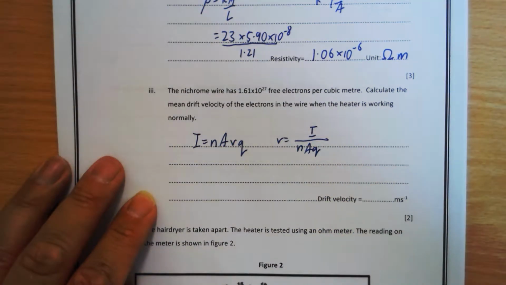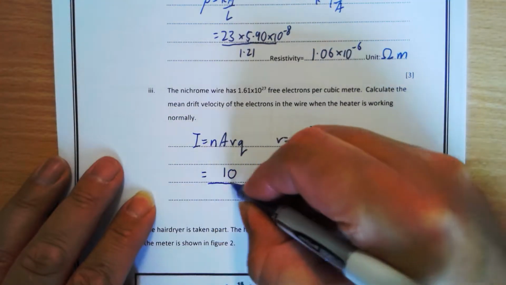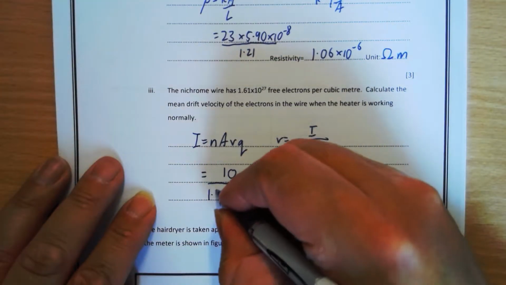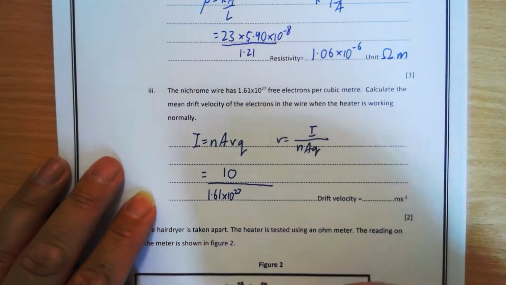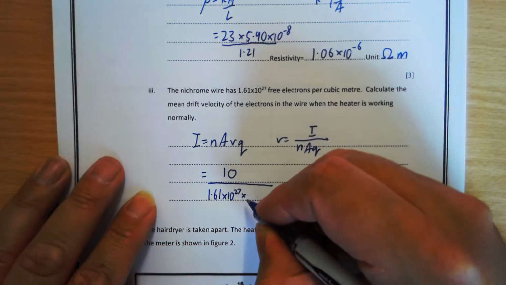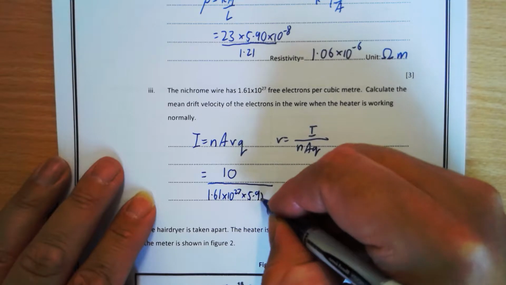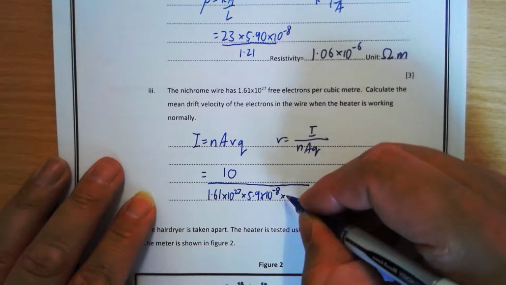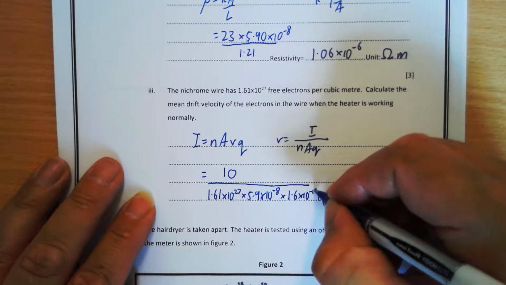So then we're using the current. We want to find out the current through the heater, which, remember, was 10 amps. Then for your nichrome wire, that would be 1.61 times 10 to the power 27 electrons per cubic meter multiplied by the area, which you calculated before to be 5.9 times 10 to the minus 8 square meters, multiplied by the charge on the electron, which is 1.6 times 10 to the minus 19.